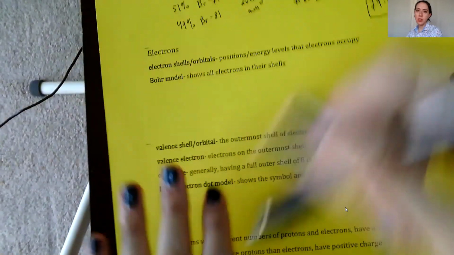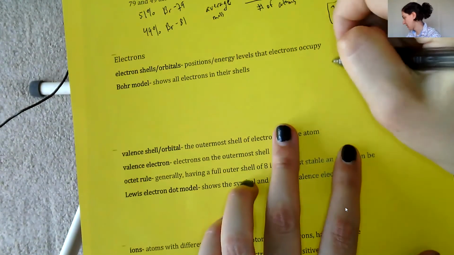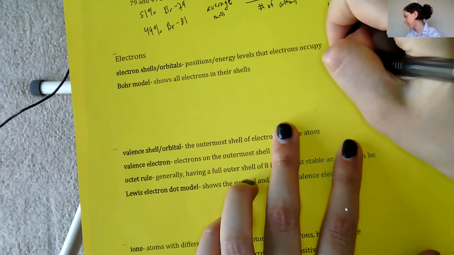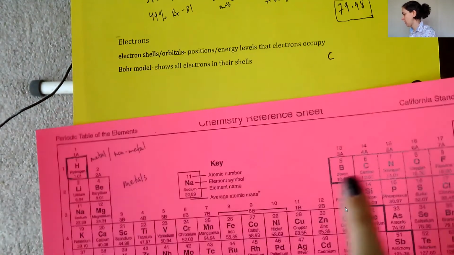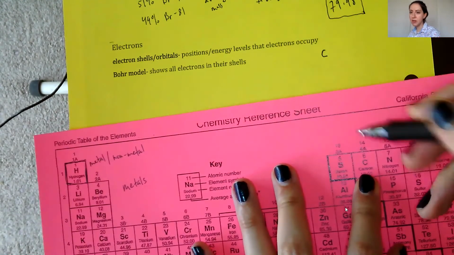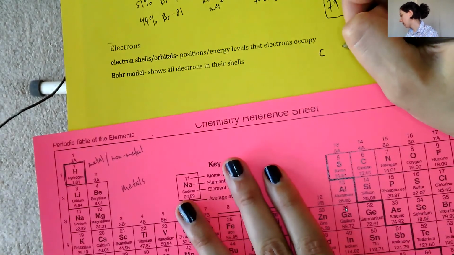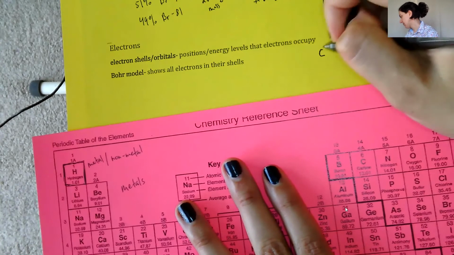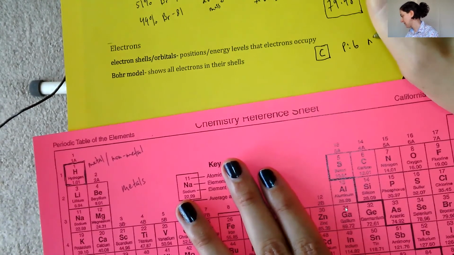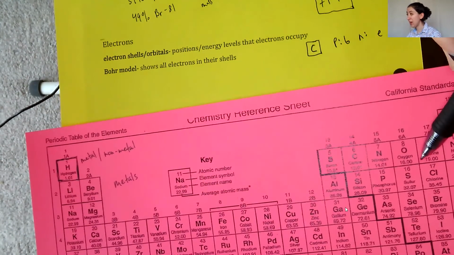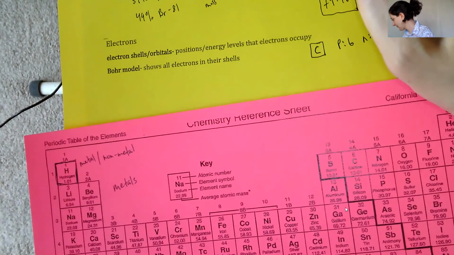Okay, so in your notes, you'll have some stuff written here. Over here, we're going to do an example. I'm going to choose carbon. If we look at the periodic table, carbon has an atomic number of 6 and an atomic mass of 12.01. In terms of protons, neutrons, and electrons, at this point you should be able to do this. It has 6 protons. The atomic mass is 12, so minus the 6 protons is 6, so that means we must have 6 neutrons.